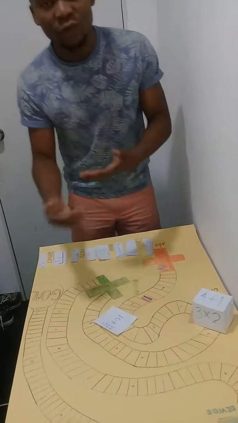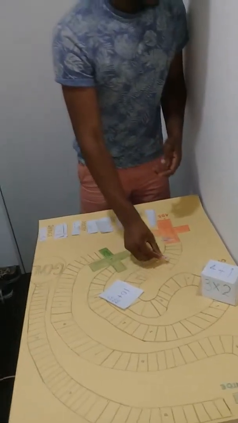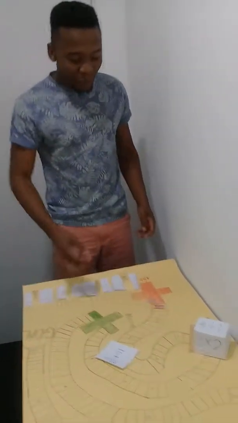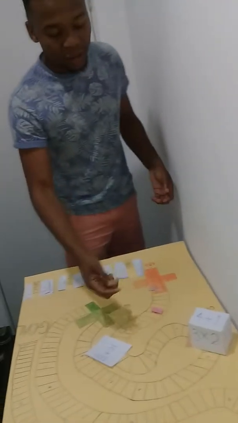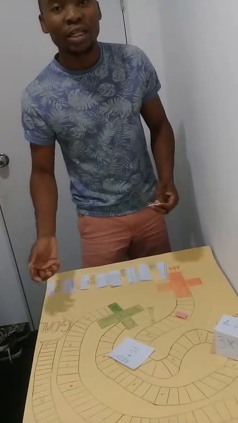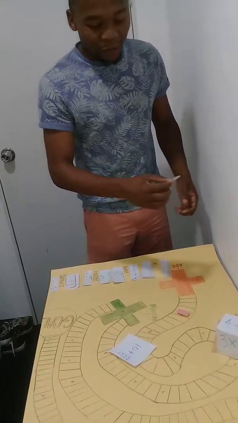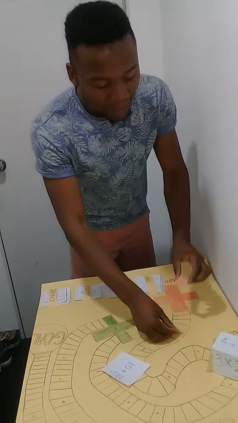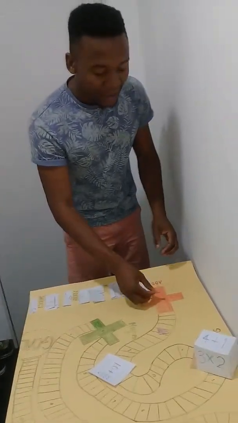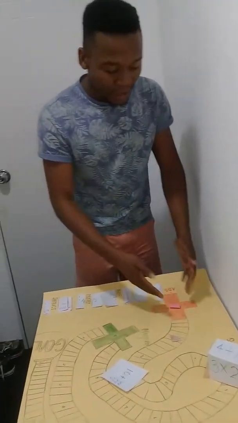If they get the number right, they'll have to move 3 spaces forward. If they get the number wrong, they'll have to move 3 spaces backwards. So it's a luck game in between, and the children will have to be very careful about the answers they give. So let's say here I've moved 5 spaces forward, and then the next player moves 5 spaces forward also. So they get to knock out the person who's on that place and take them back to their checkpoint, which is their respective side.